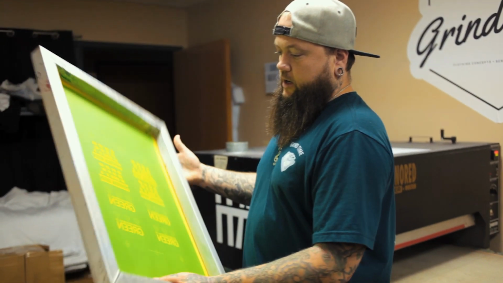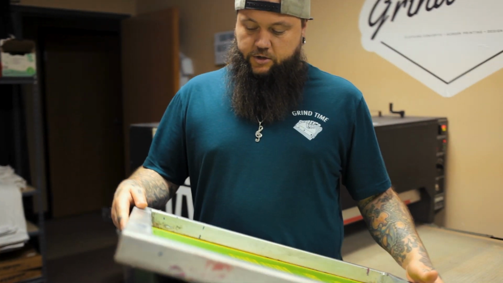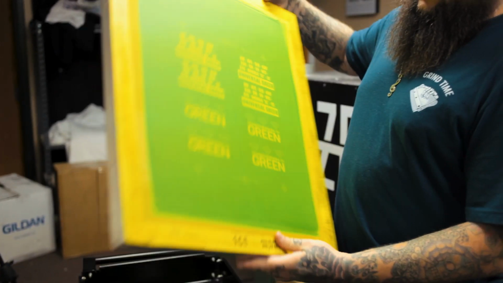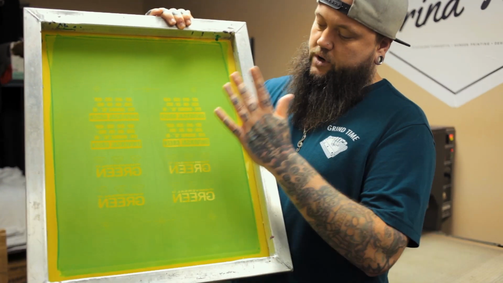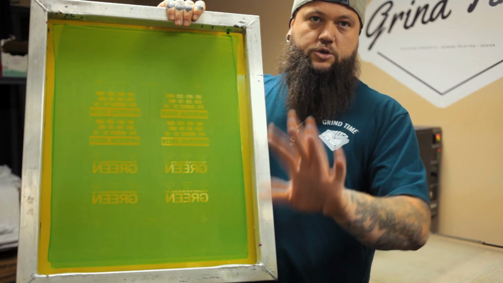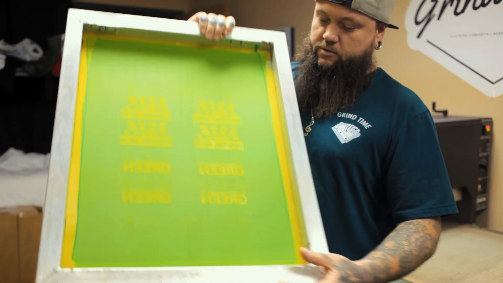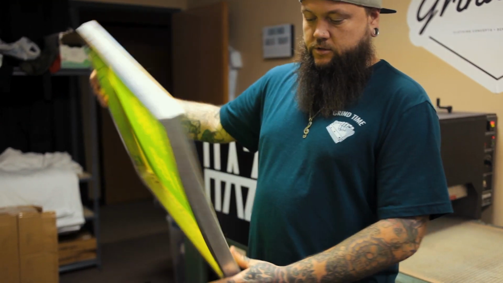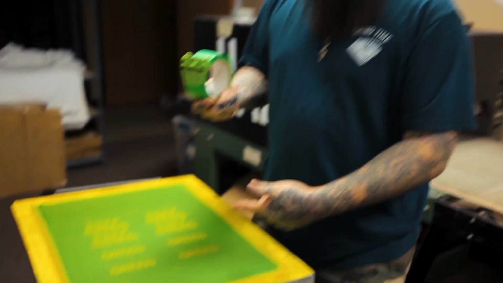Alright guys, so we got our image burned into the screen. We got it in a 155 since we're doing it on white. But like we showed you earlier, it is going to be backwards, so you have to print it backwards so that when you lay it onto the transfer sheet, it's facing the right way. When you look at it, you're like, oh man, that looks weird, but you just got to remember that it is backwards. So today we'll bust out our Ryonet tape, tape this thing up, and we'll go to the next step.